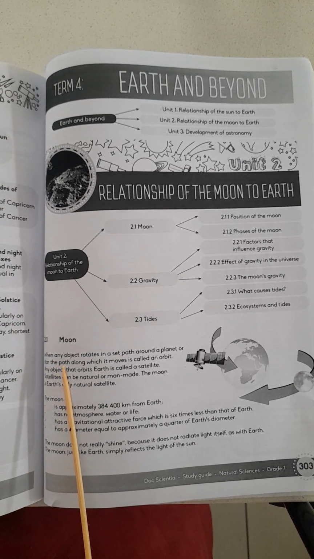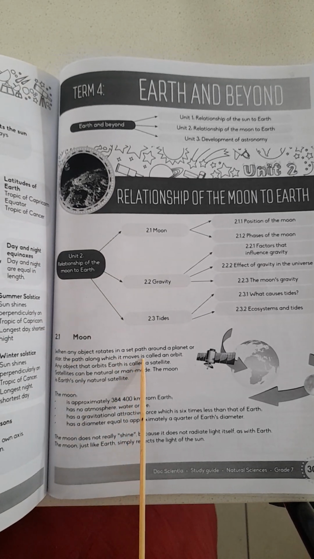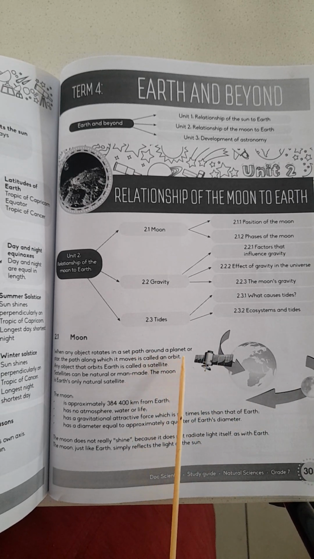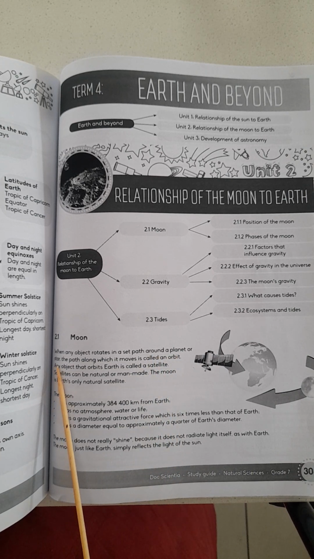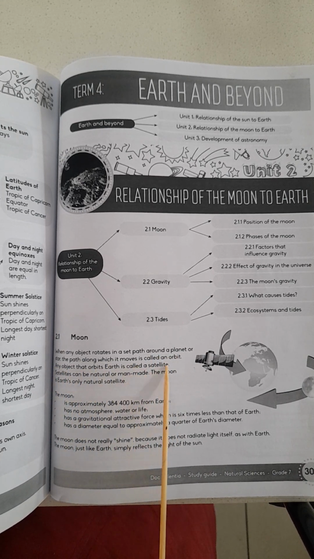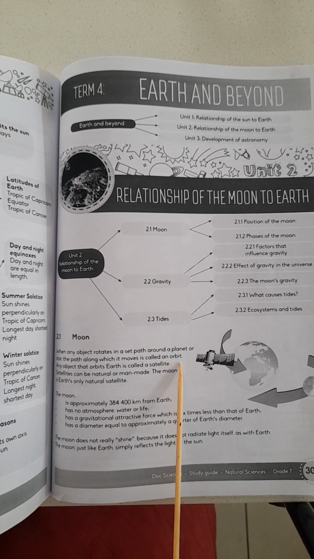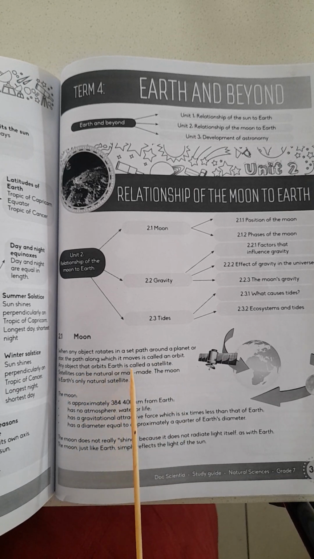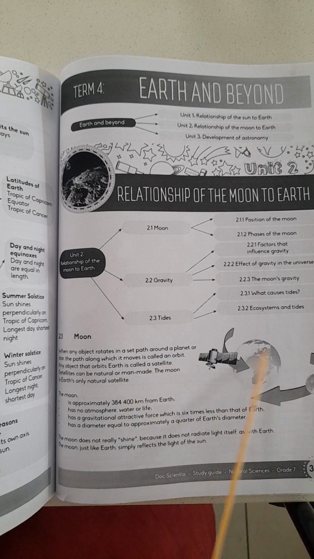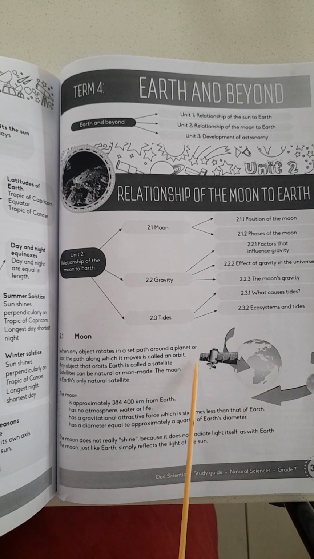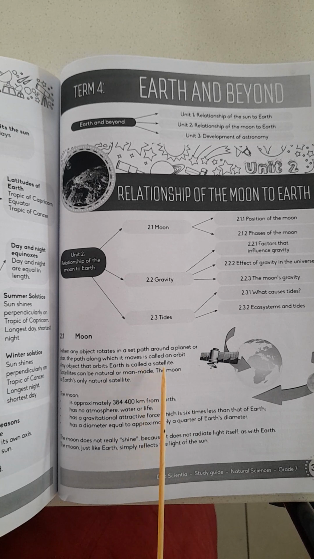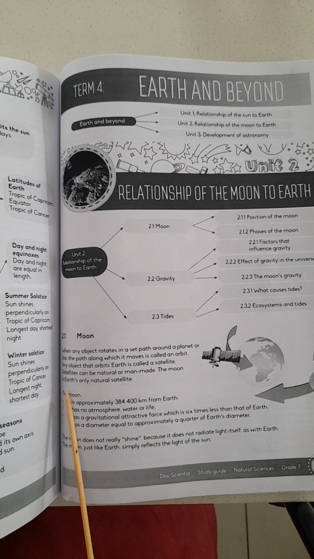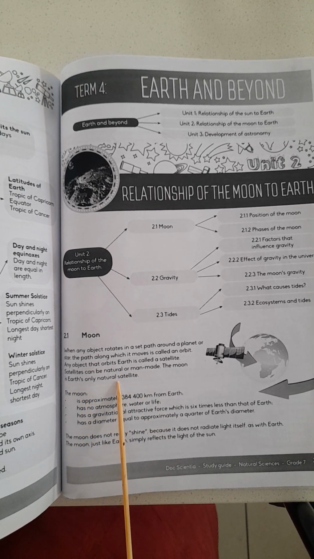When any object rotates in a set path around a planet or a star, the path along which it moves is called an orbit. So it is very important to know the definition of the orbit. Any object that orbits the Earth is called a satellite. Satellites can be natural or man-made. The moon is Earth's only natural satellite.